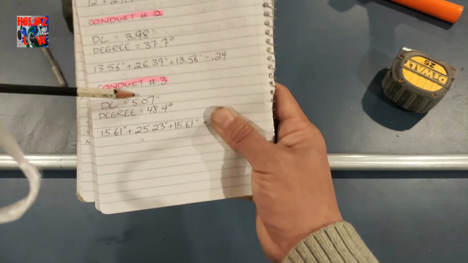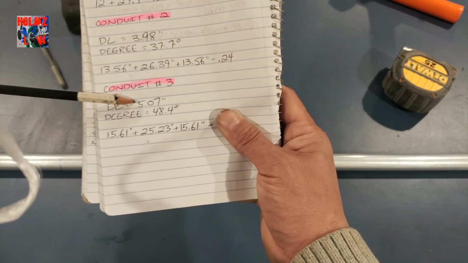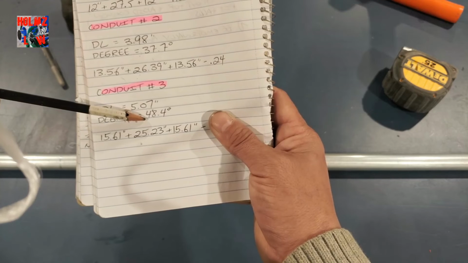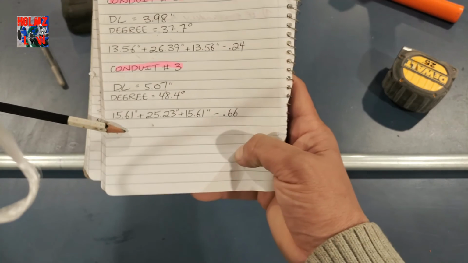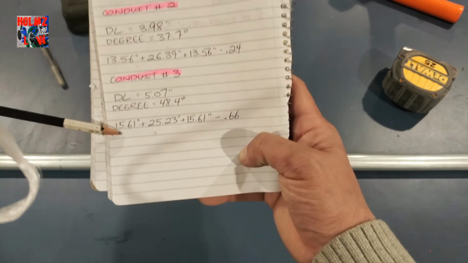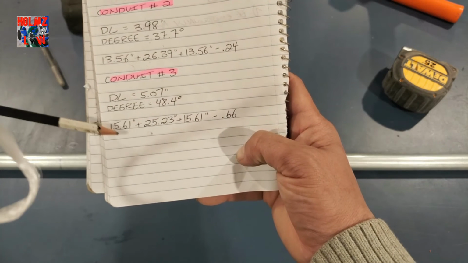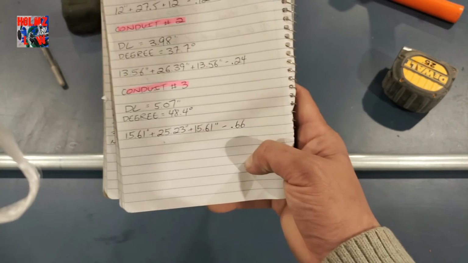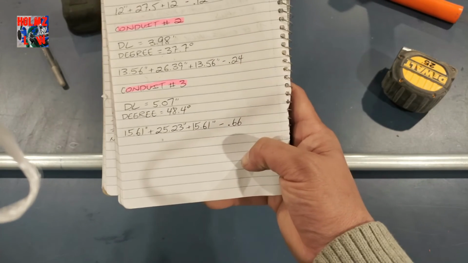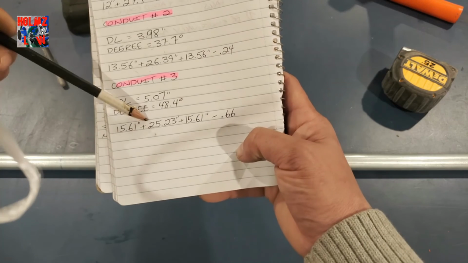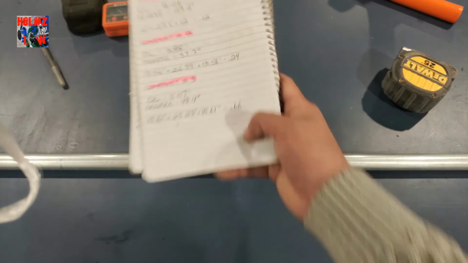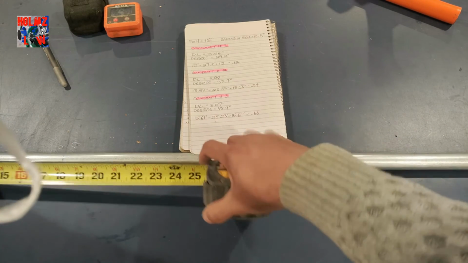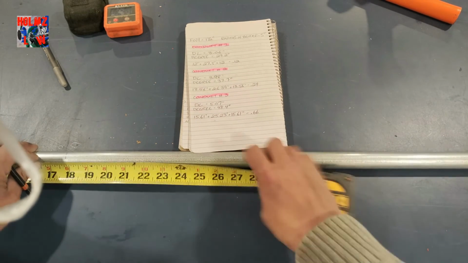Anyway, lastly, conduit 3 is going to be a 5-inch developed length with a degree of bend of 48.4. Our first mark is going to be at 15.61. Let's just call it 15 5/8 from the end of the conduit, and that'll be the center of our first bend. And then secondly, we'll measure 25.25 from there. All right, let's go. So now 15 5/8.